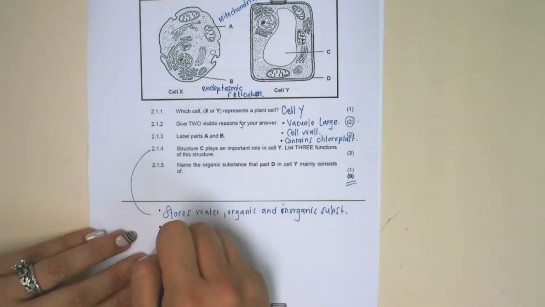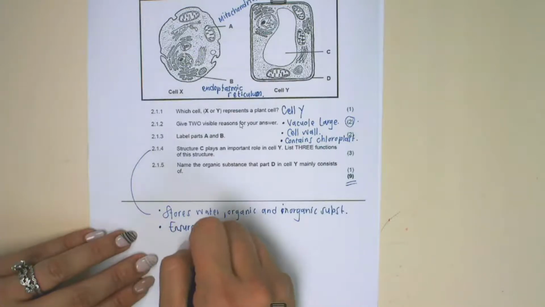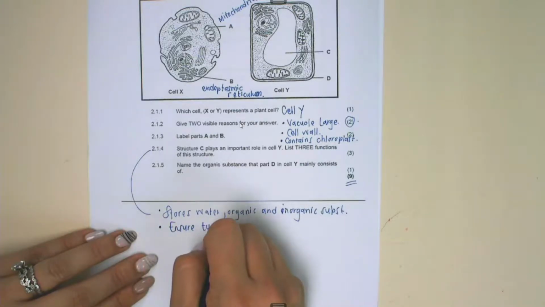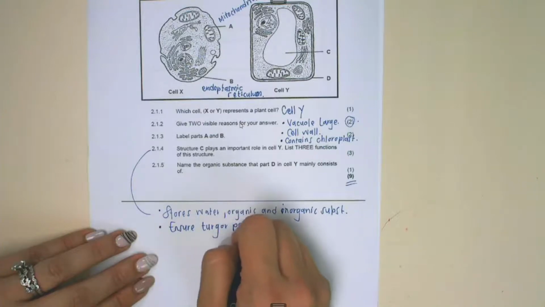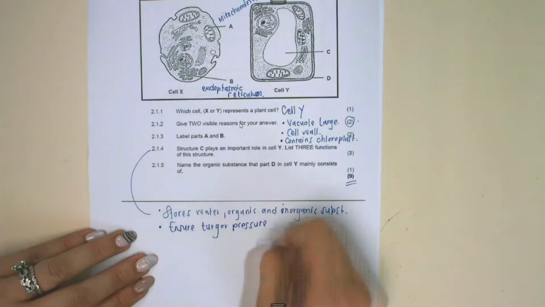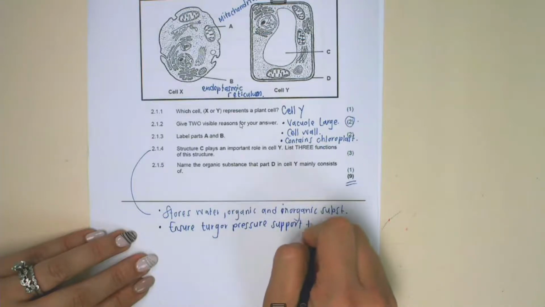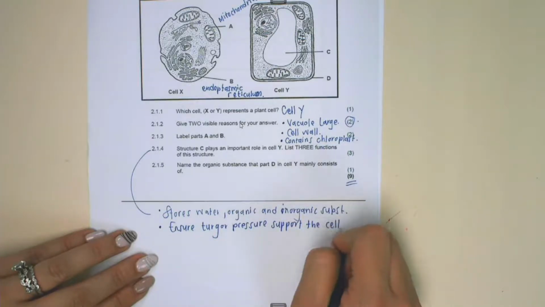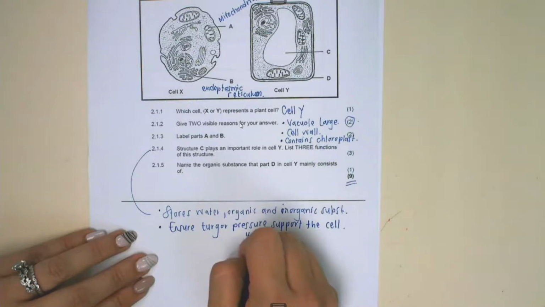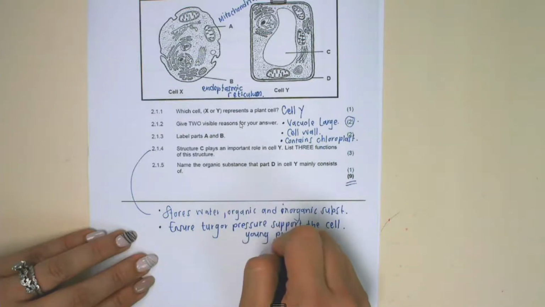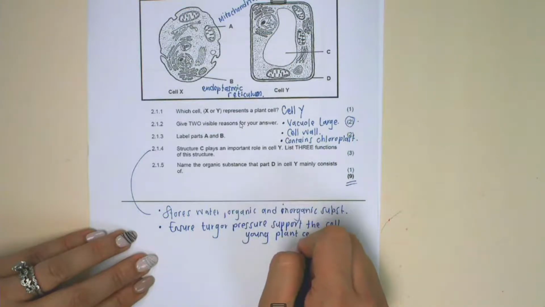You can also agree that I said it releases a pressure called the turgor pressure. So it ensures that the turgor pressure is there to support the cell, especially in young plant cells.